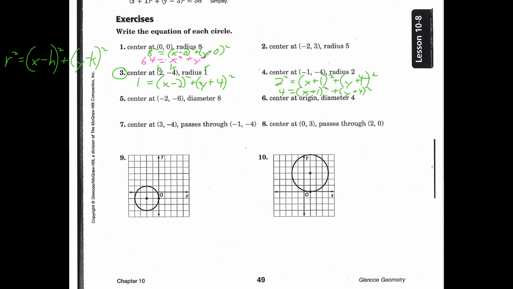If we had, say, a point at 0, 4, well, then the x value would be by itself. It's going to be just x squared. The y value would have y minus 4.